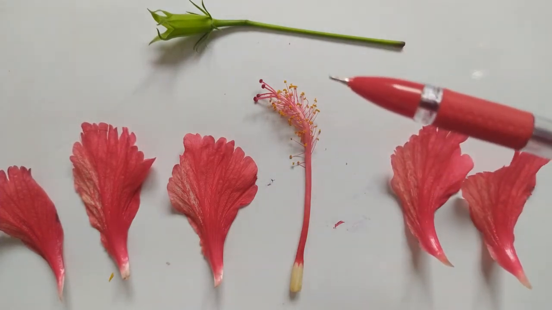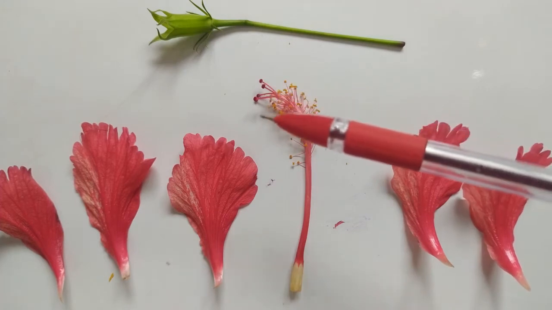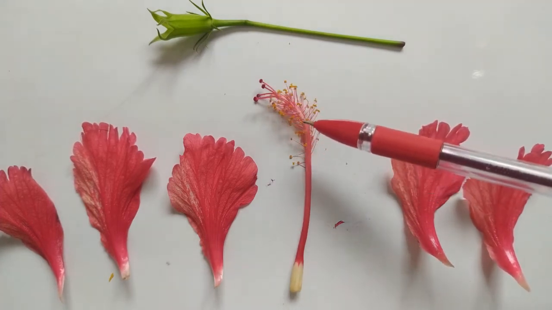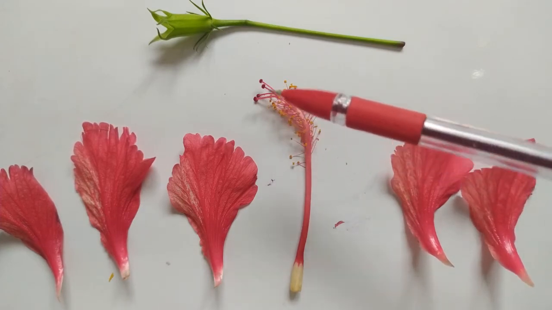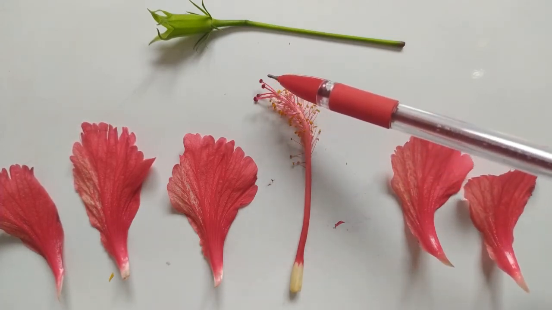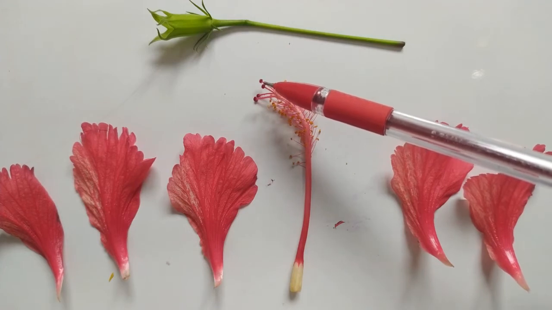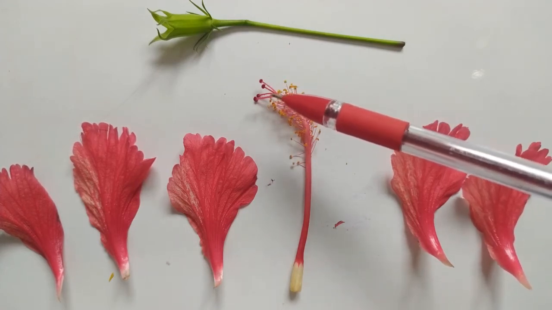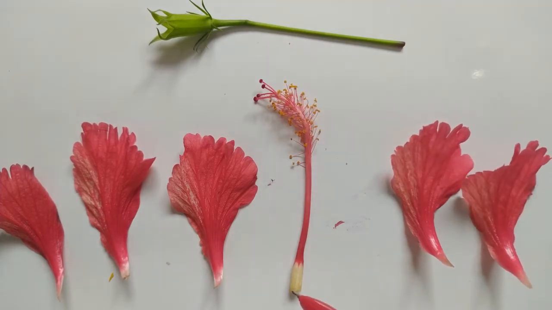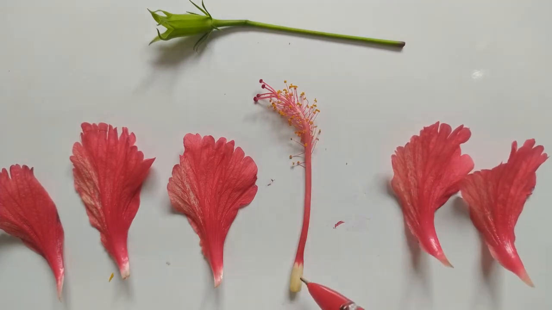Each filament of androecium can be seen here, whereas those stigma which are given in your textbook also, that also can be seen in this particular flower. This one is the ovary.